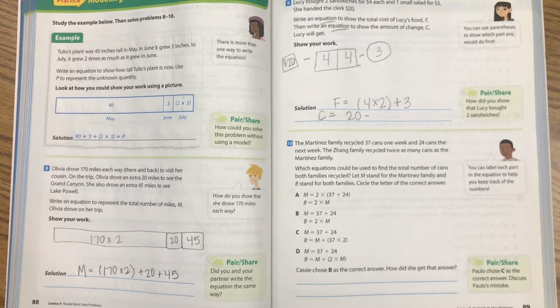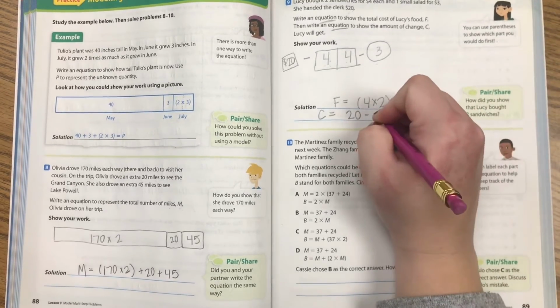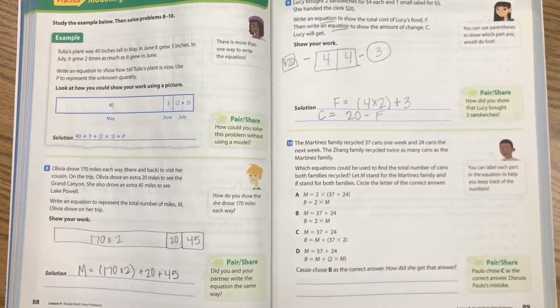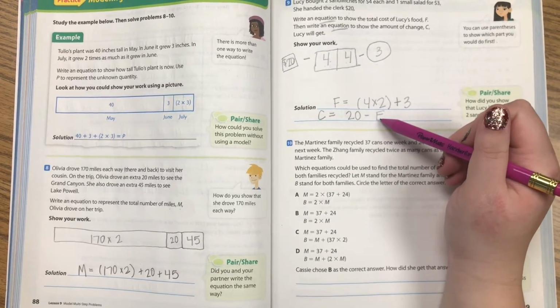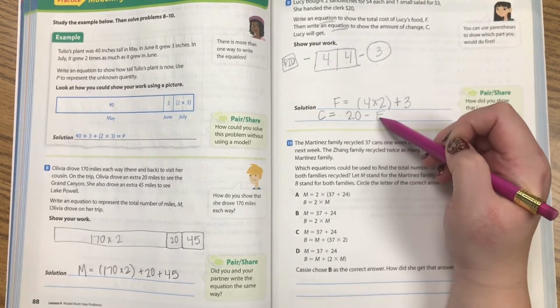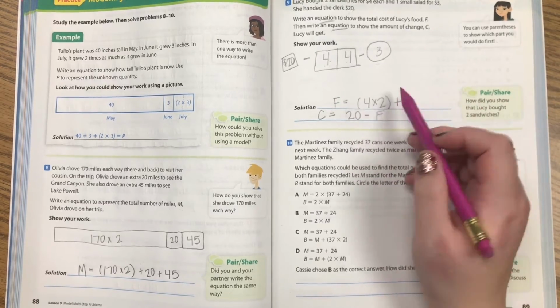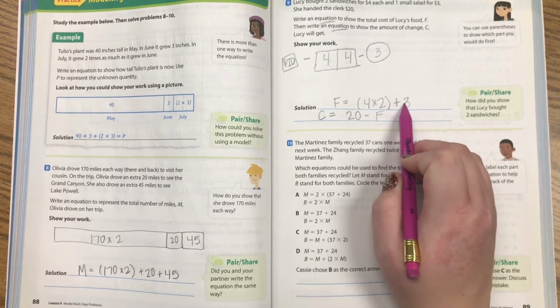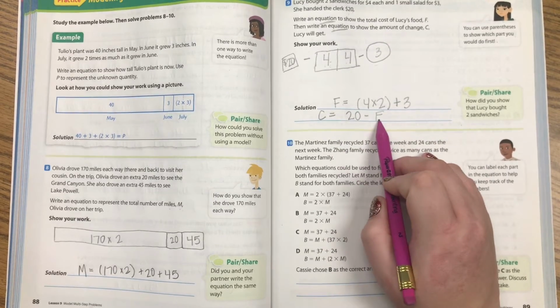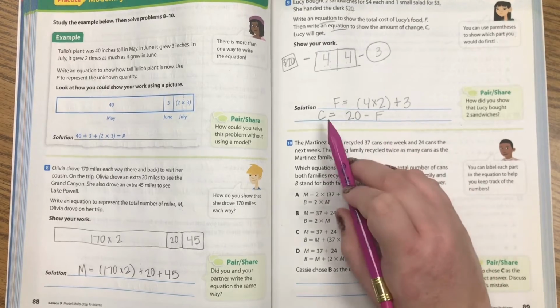So if we have 20, we can do 20 minus F. Now, stick with me here because this is kind of new. If we say that F is the food, the total cost of the food, then once we figure out what F is, we can just plug that number in here. So 20 minus the food is how much change she'll get.